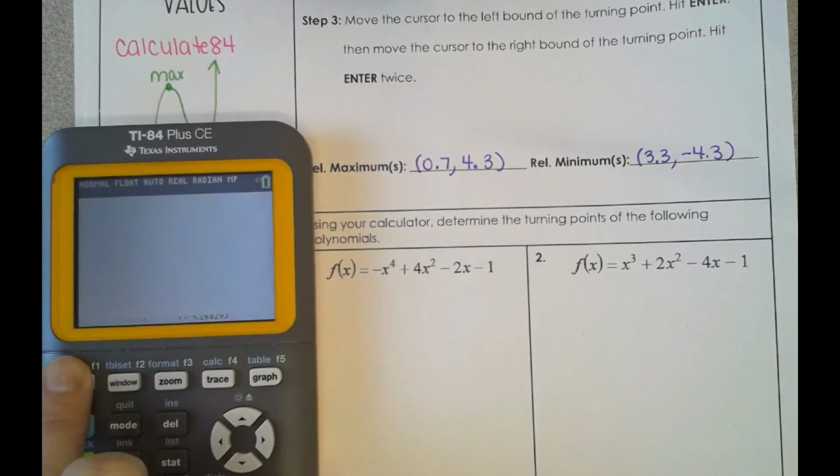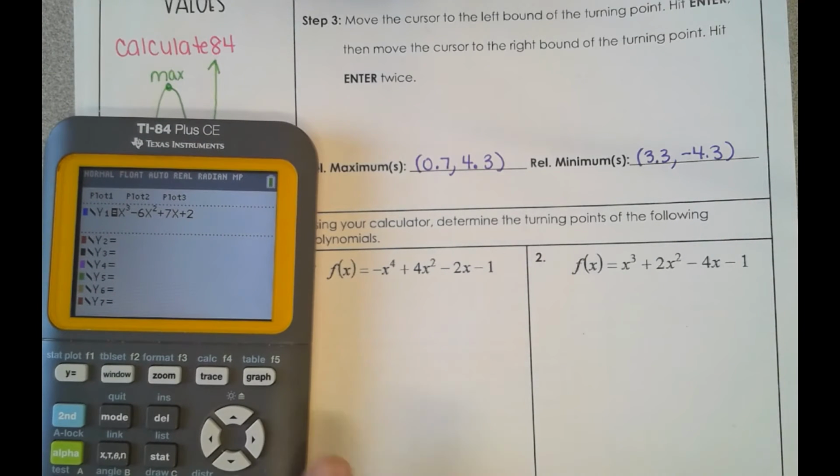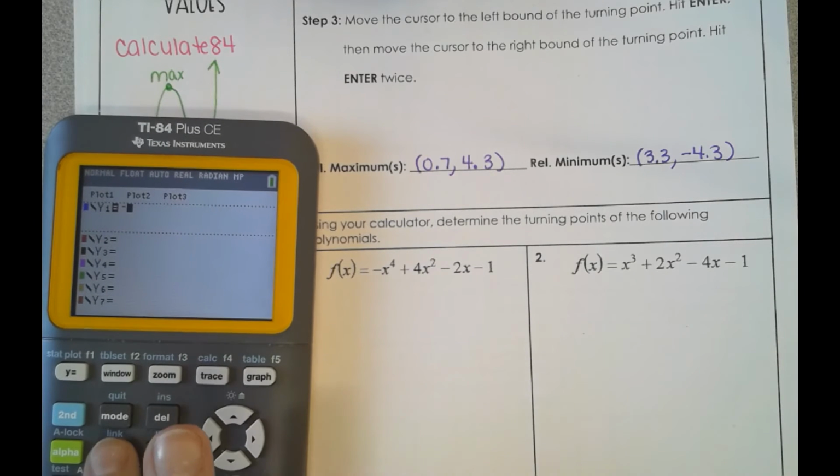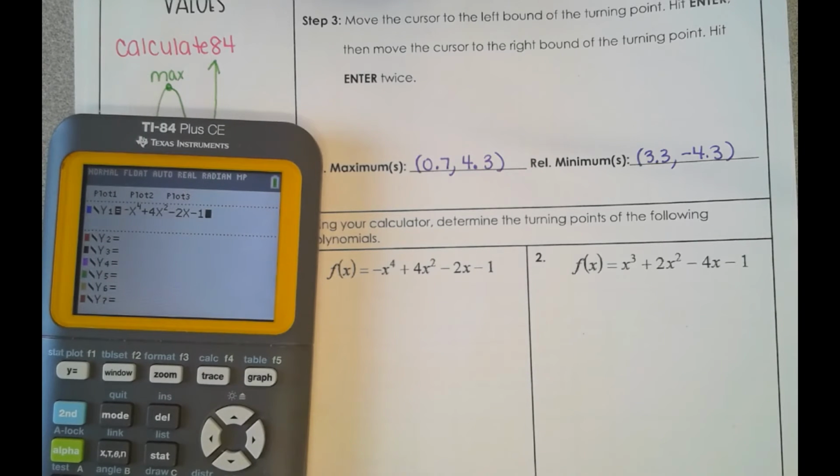We go to y equals, and we type in negative x to the 4th, arrow over, plus 4x squared minus 2x minus 1.